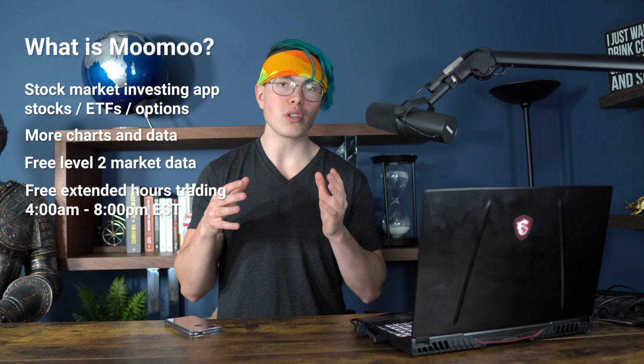Now on the app, you're going to be able to buy stocks, ETFs, and options contracts. But for now, there are no cryptocurrencies offered on Moomoo. And like I said, you're going to be getting more charts and data than a lot of the other investing apps out there. This includes free level 2 market data, which shows you more information about the different buyers and sellers of a particular stock, as well as free extended hours trading. So you're going to be able to start trading as early as 4 a.m. Eastern Standard Time and finish trading around 8 p.m. Eastern Standard Time, as opposed to the standard trading window.